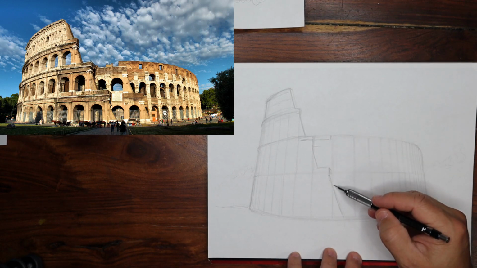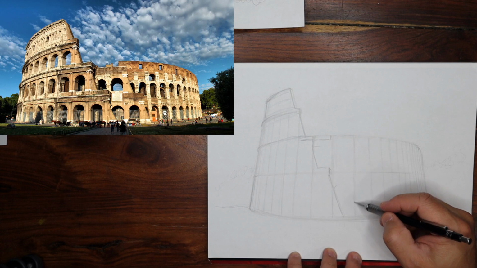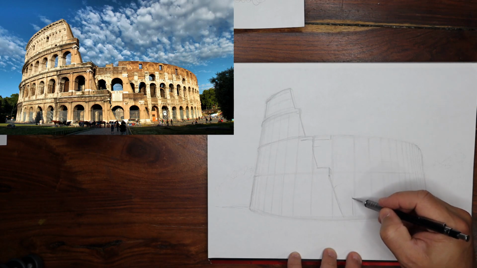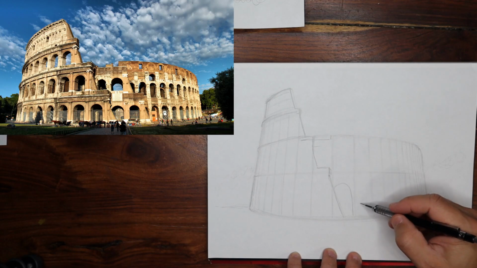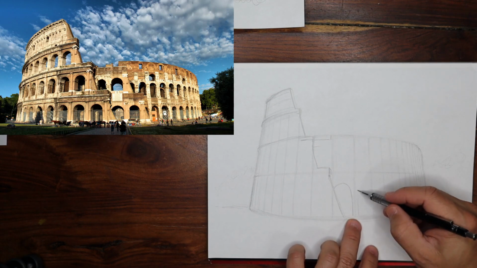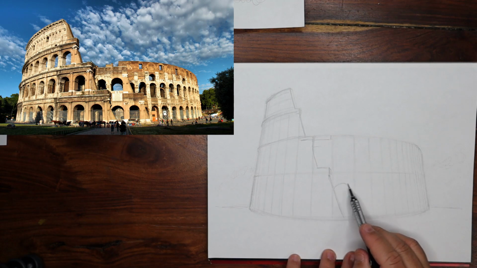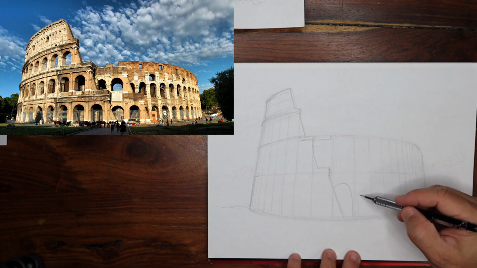So here, I'm going to get a sense of my first arch and how thick and away from this line that I put here is going to be in relationship to the next one. So I want that thickness of this wall to show. And once I have this, I want to make sure I have a consistent top for those arches.